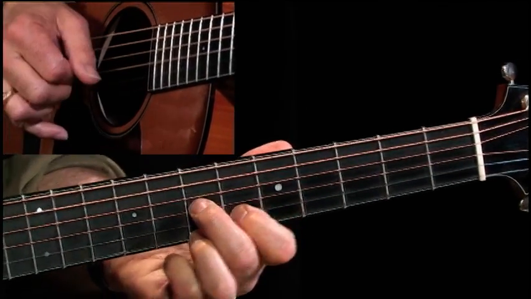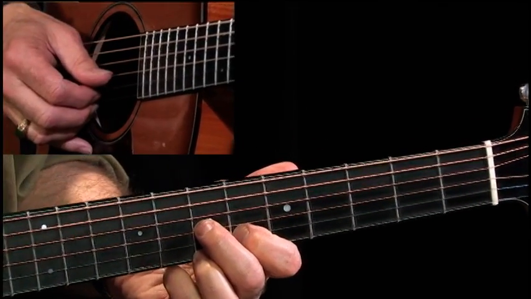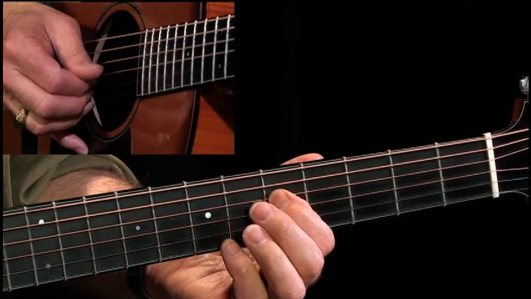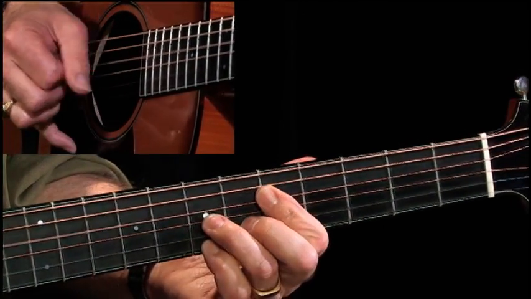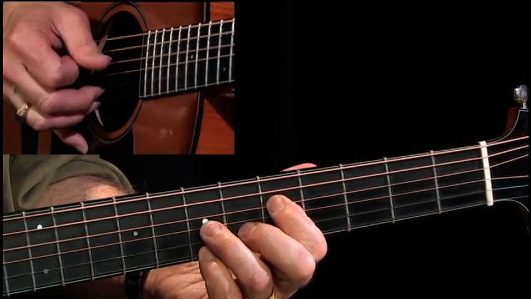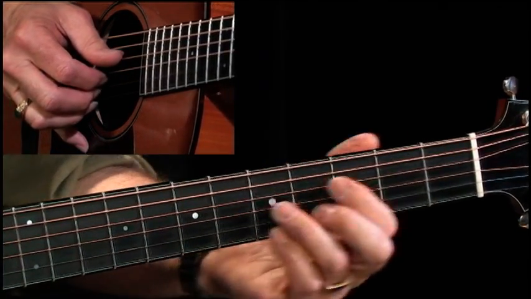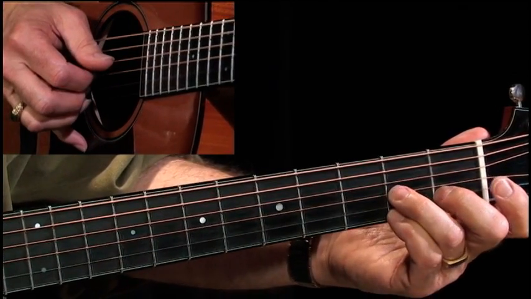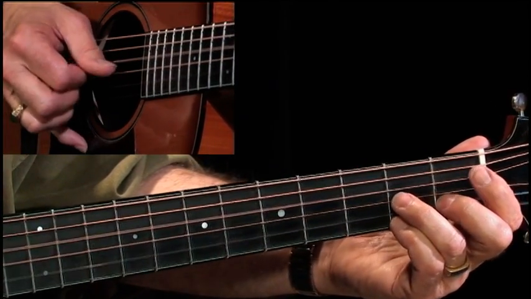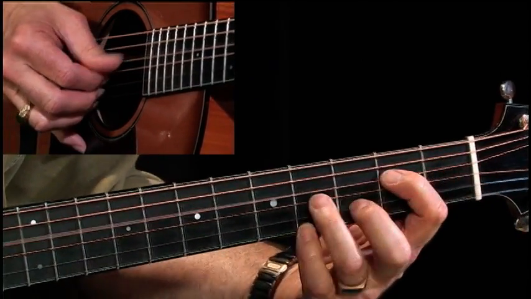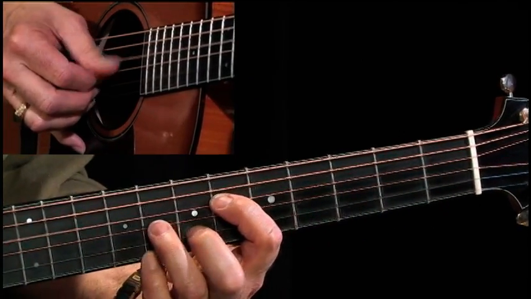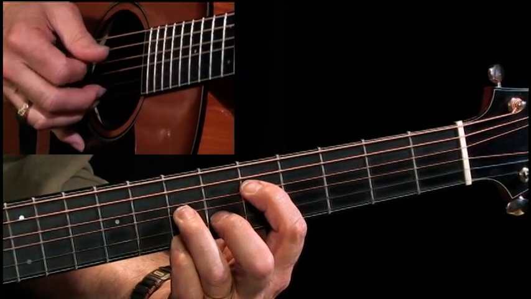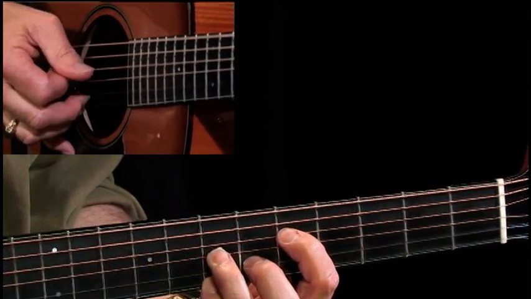Now this is your G7th the way we have done it before, but I'm adding this note here. If I was playing the D7 down here, it would be my 1 note. If I move it up, I gotta move that note up. So that's a G in the bass.